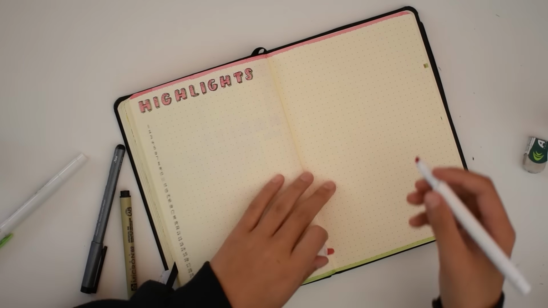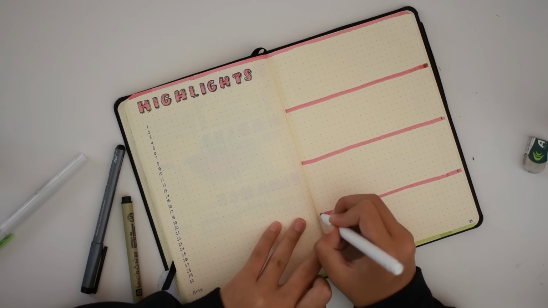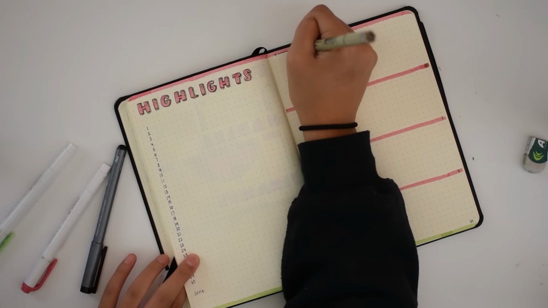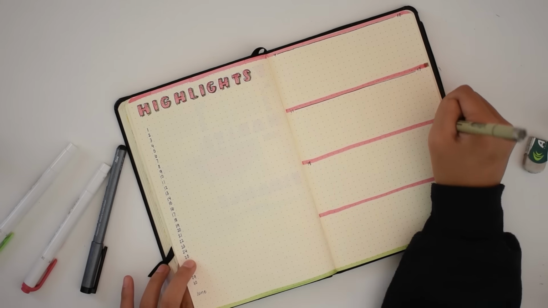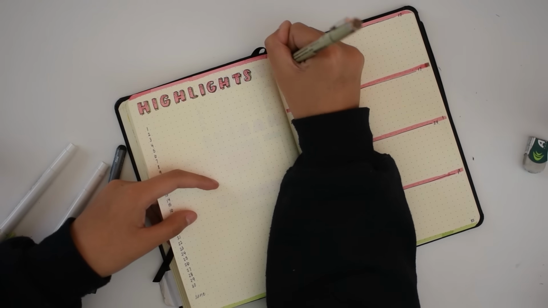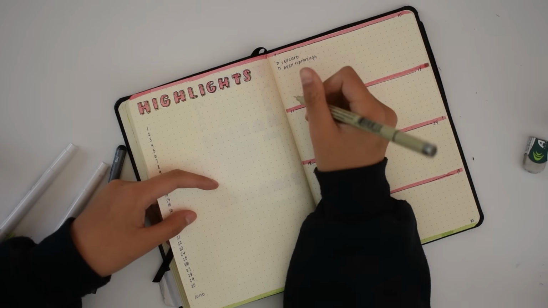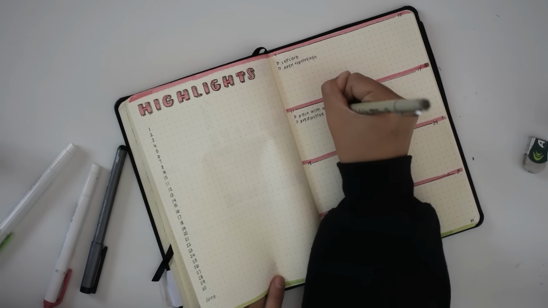Anyways, now on the right side of the page, I'm counting out how to divide this equally into 4 sections, and each of these sections will be for 1 week in June. June is just finals, and then I go on vacation, and then I come back for 1 week. So I don't exactly have much planned, I don't have many tasks.